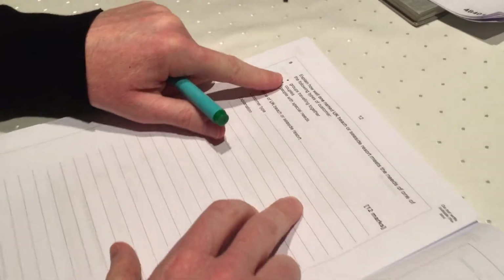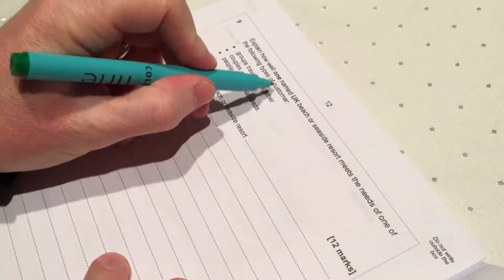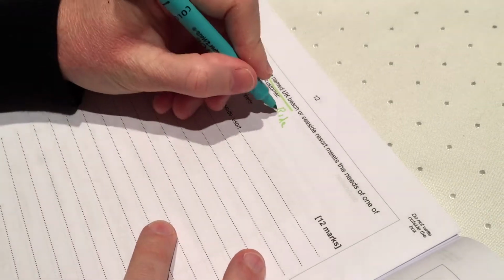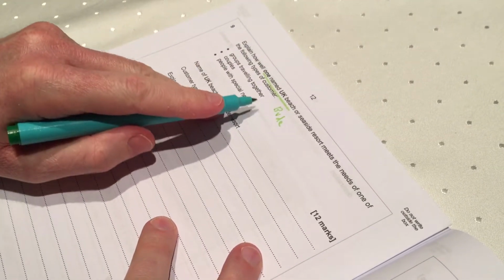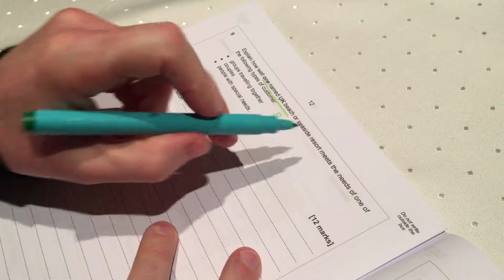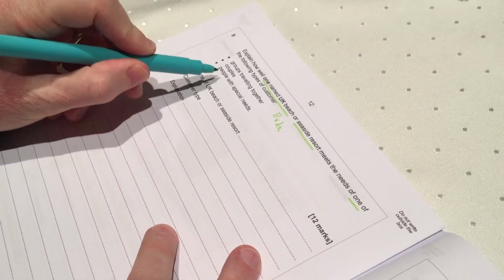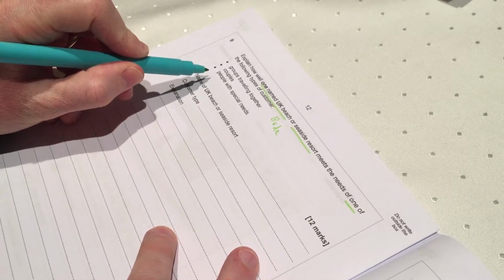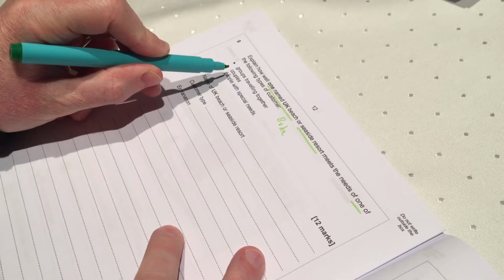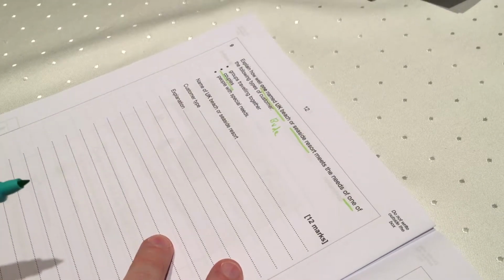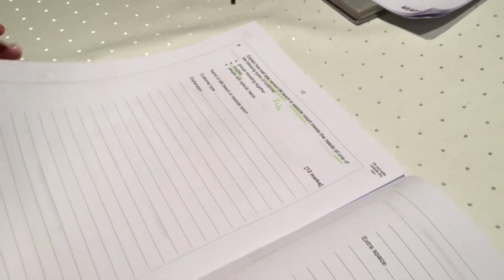Okay, so: explain how well one named UK beach, so I'll be using Bude, meets the needs of one of the following types of customer. Seaside resort, one type of customer. I will probably do couples, I guess, but I think that is not too bad a question, so I'll come back to that a bit later on. Okay, so we're going to go through the exam paper.